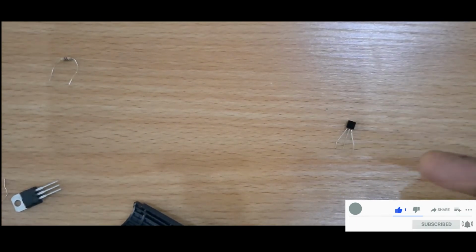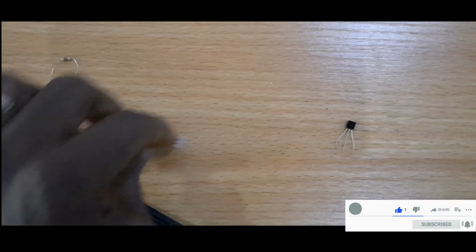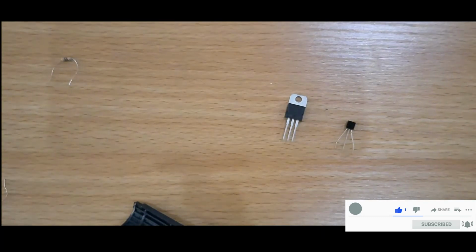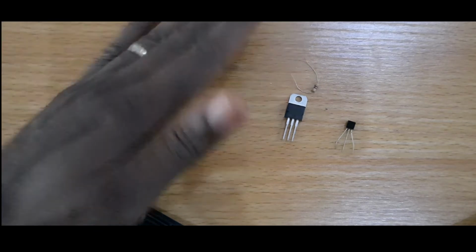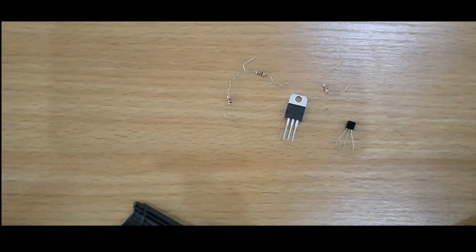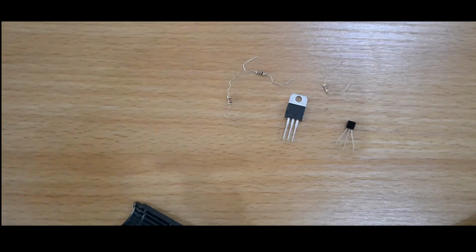One of my favorites, the 2N2222A, the TIP120, and a couple of resistors that I will let you know the values of pretty soon. I also love to use the BC547 if I do not require to draw much load, like what I used in the transistor demo that I used previously. All right, let's get to it.